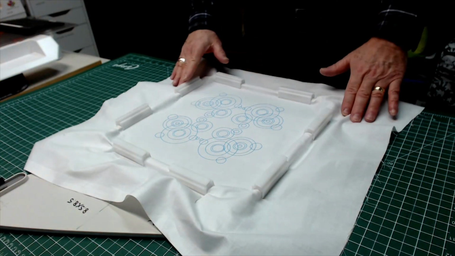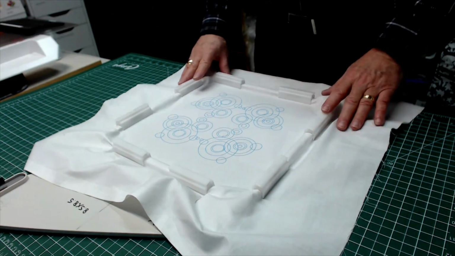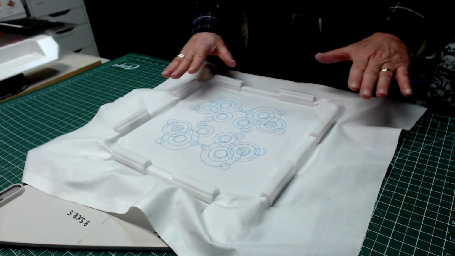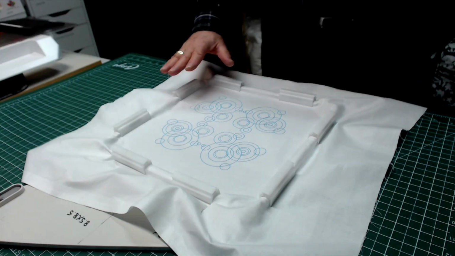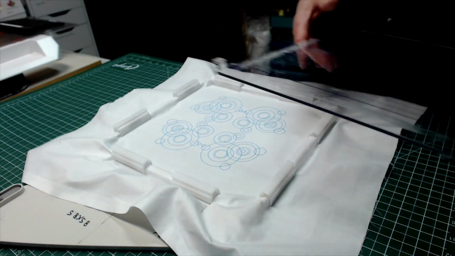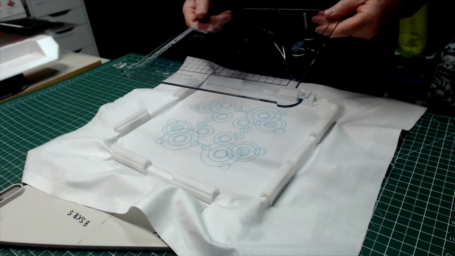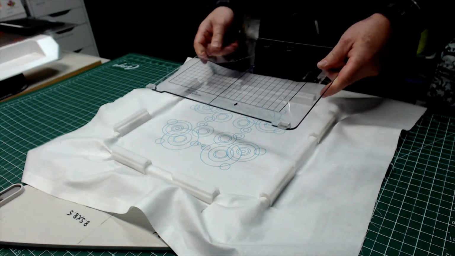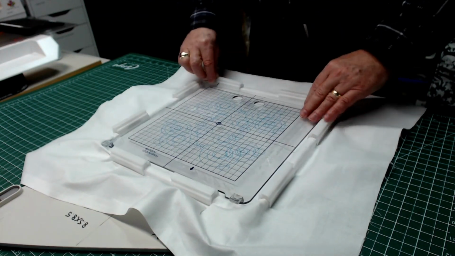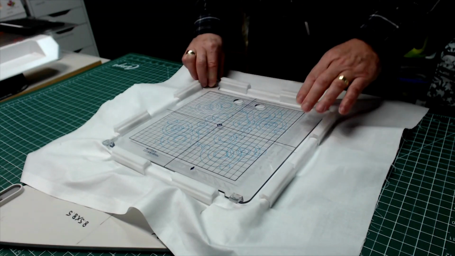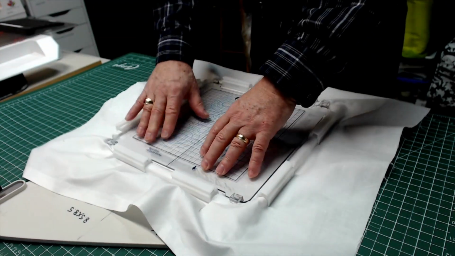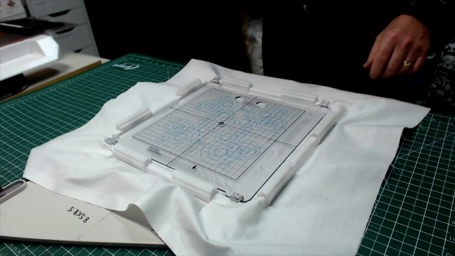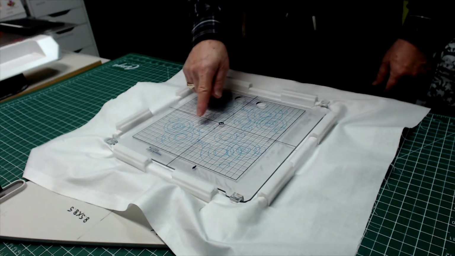So I've taken the hoop out of the machine, but I have left the sample all in the hoop as it is yet. I'm not taking that out yet because I'm going to grab my grid. This is the grid that came with my quilting hoop. And what you do is you place this into your hoop, just like that. And it shows me my middle spot right here and my parameters.